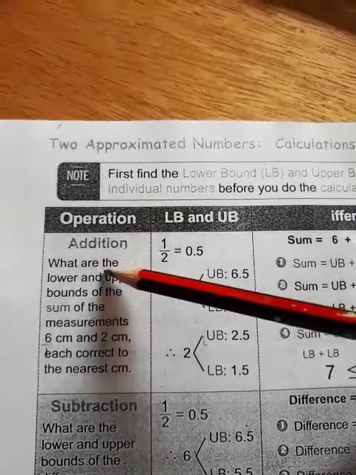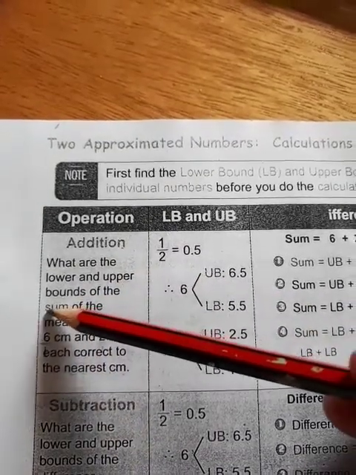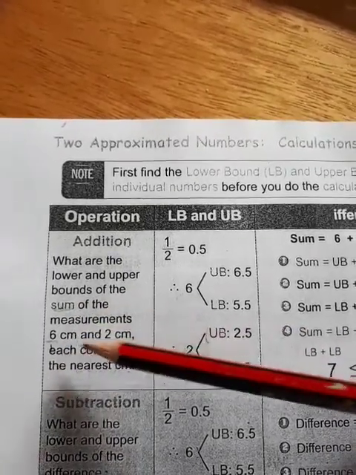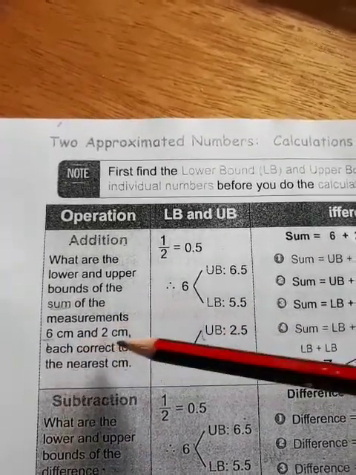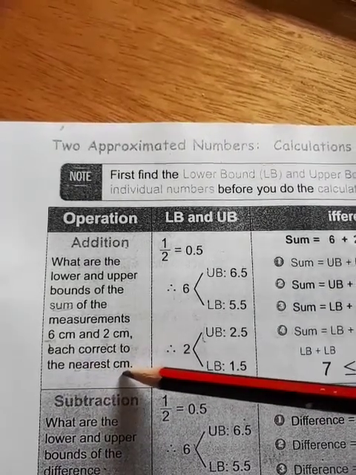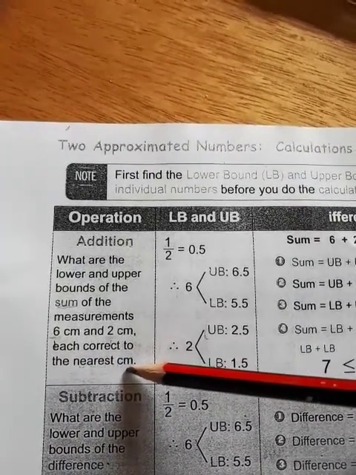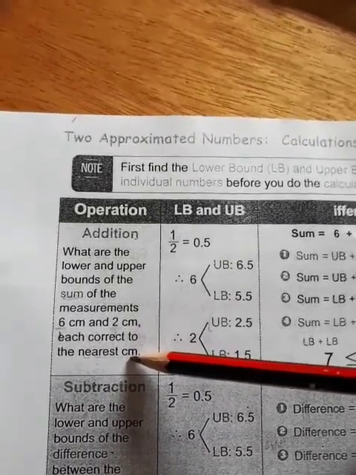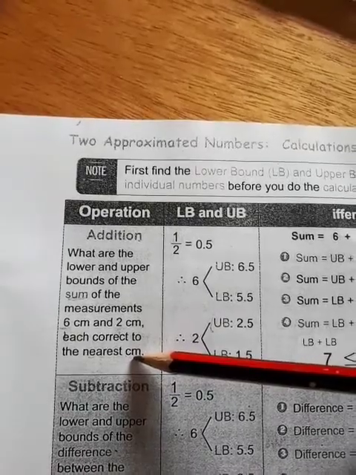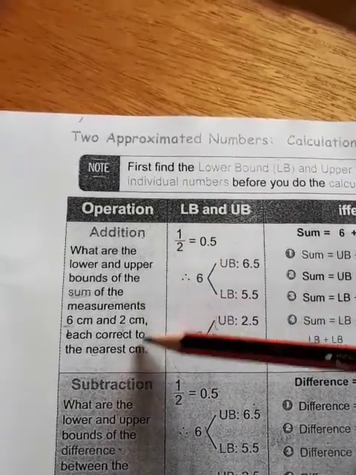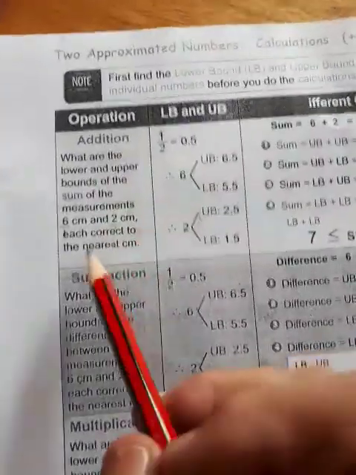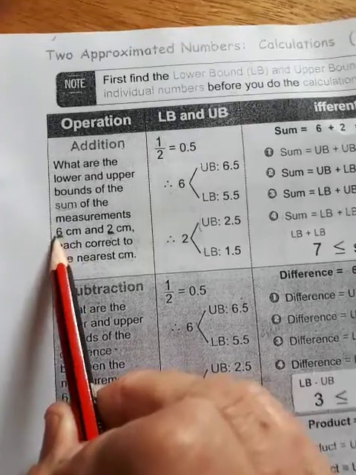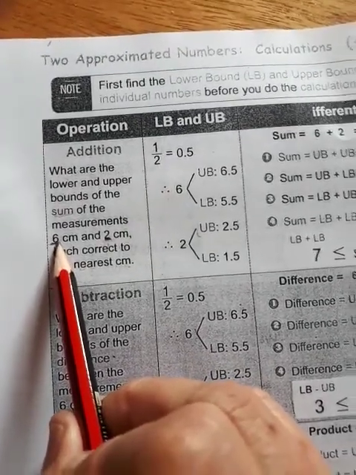they ask you what is the upper and the lower bounds of the sum, importantly, plus, of the measurement 6 centimeters and 2 centimeters, each correct to the nearest centimeter. In the previous video, people, I have shown you how to find the place value to which a number was rounded to. Okay, so in this case, it's to the nearest centimeter, meaning I taught you to underline the place value that it was rounded to.